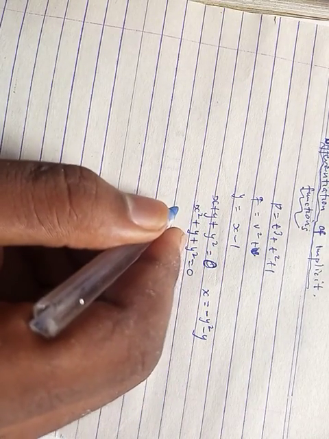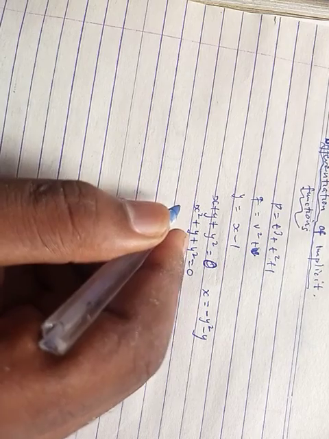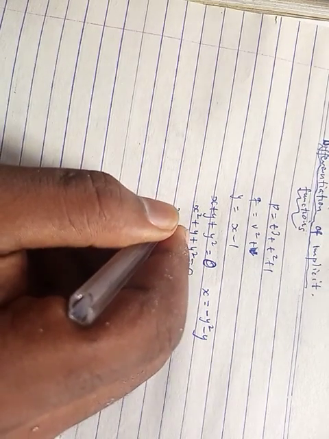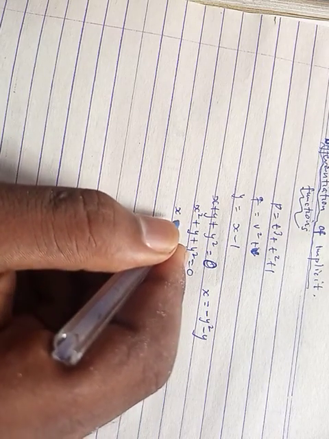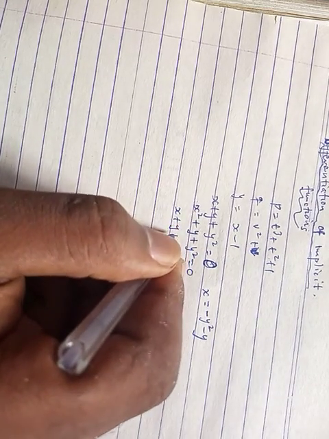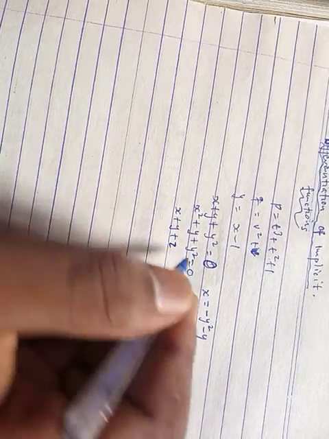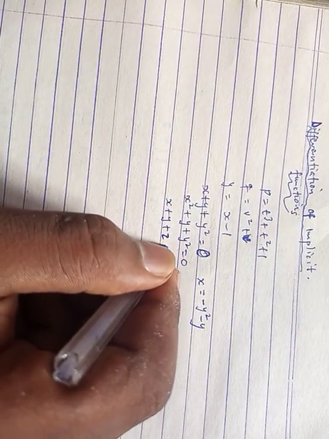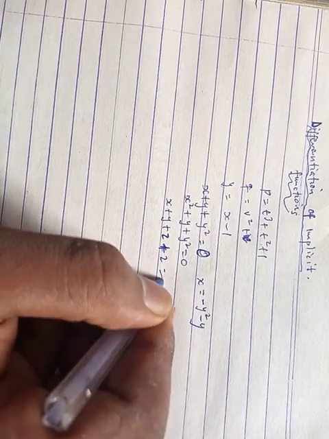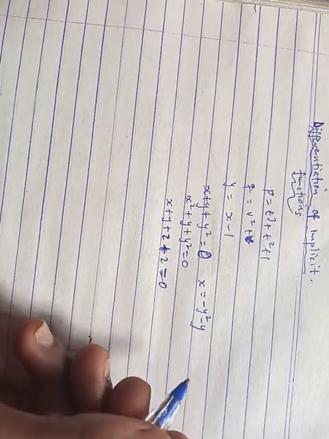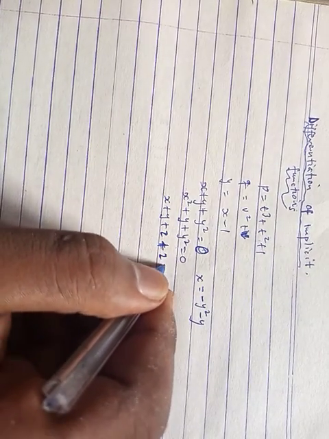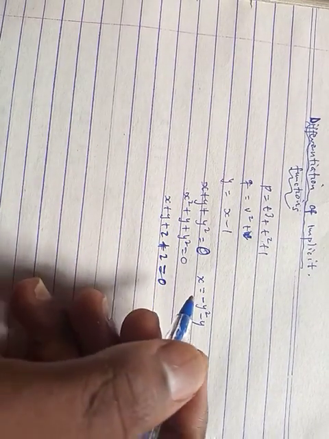Let's talk about a plane in space. You don't know that, but let me just write this equation down. A plane in space can have an equation x plus y plus z, with coefficients being 1, 1, 1, plus, let's say, 2 is equal to 0. This can be an equation of a plane.